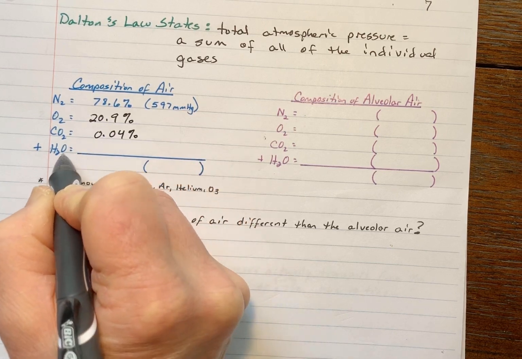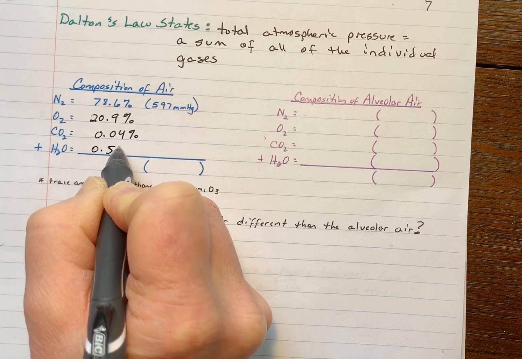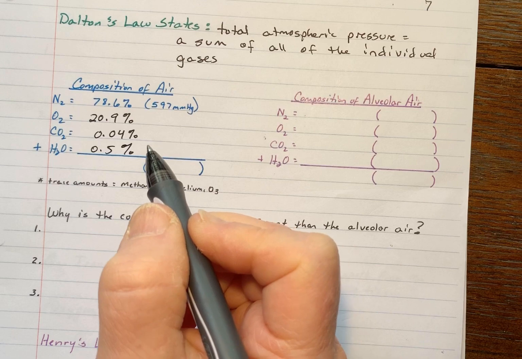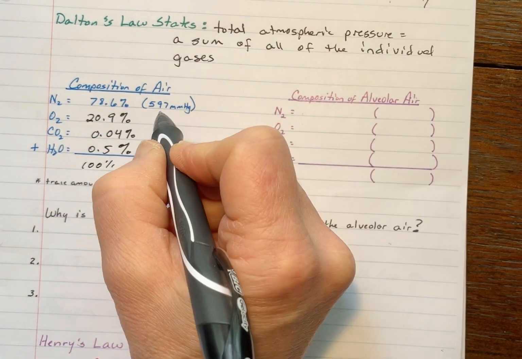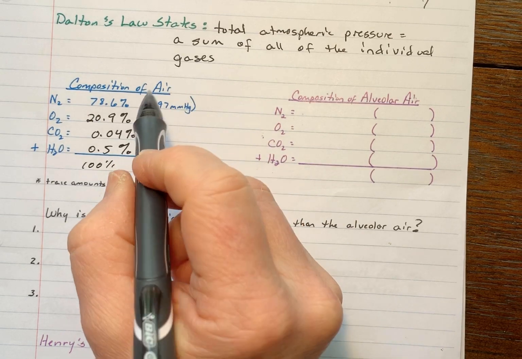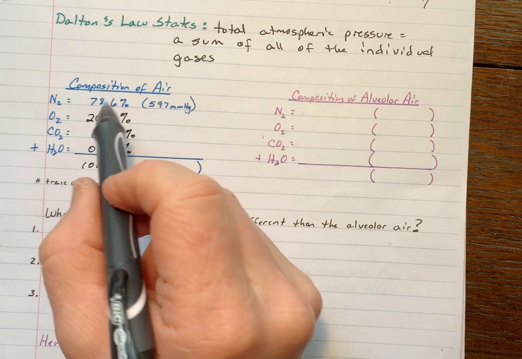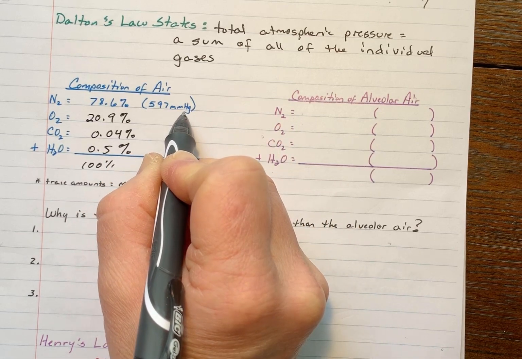And then water vapor is 0.5%. All right. So if you add these up, you get 100%. Now, if we multiply this times 760, so 0.78 times 760, you get 597 millimeters of mercury.